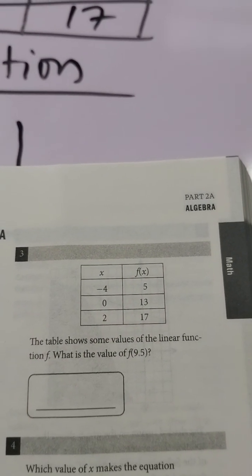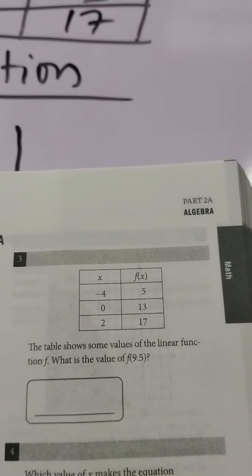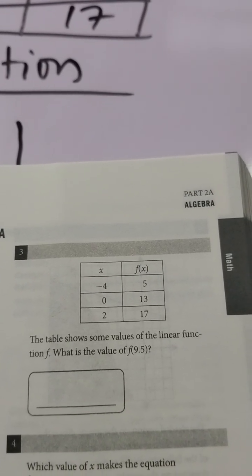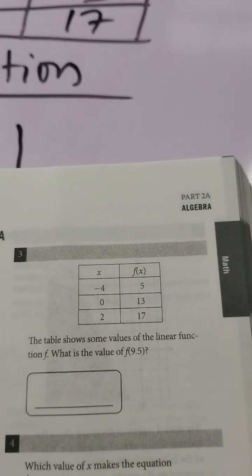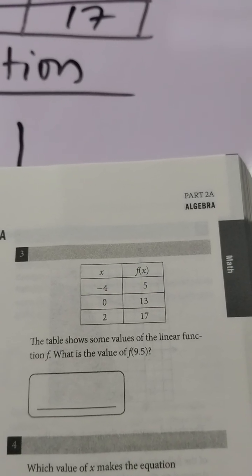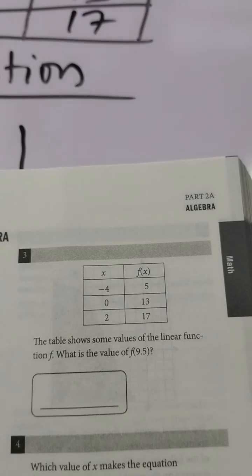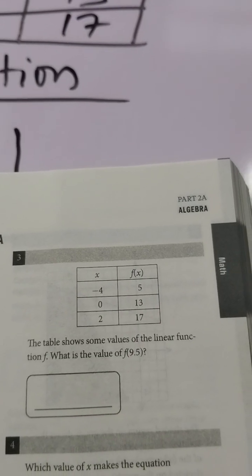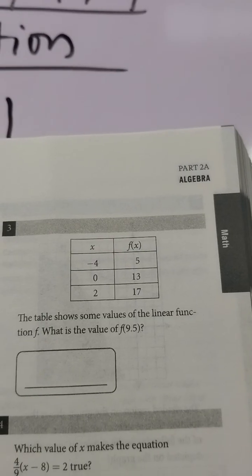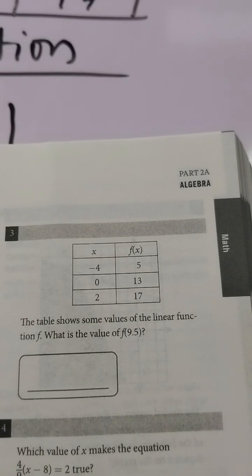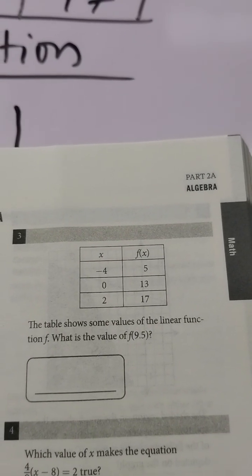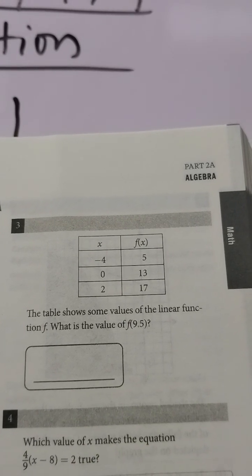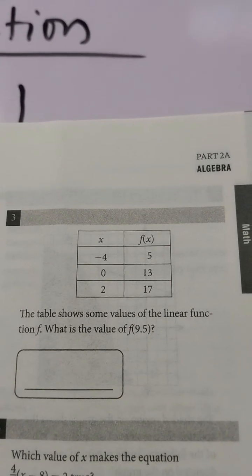We have this SAT problem on algebra involving graph. Let's get into the question. The table shows some values of the linear function f. What is the value of f of 9.5? So this is showing us a table, and we are required to find the value of f of 9.5. Let's get into the solution.